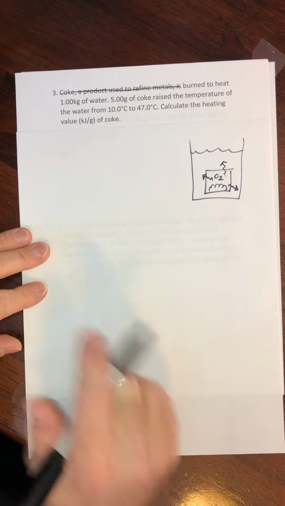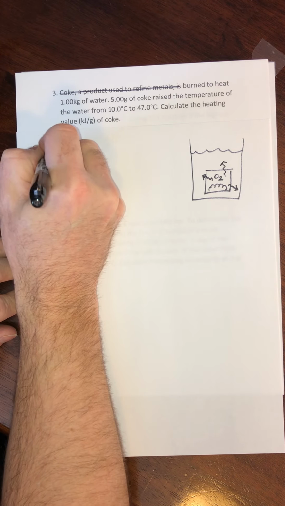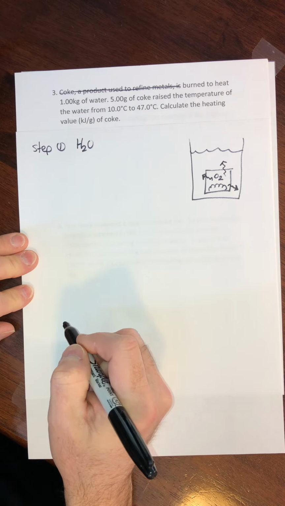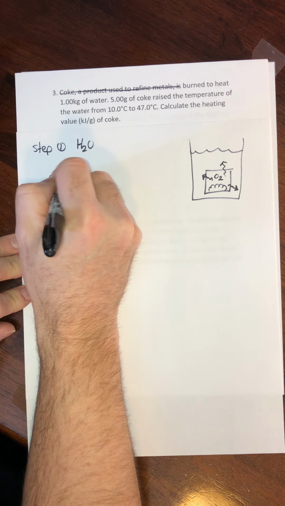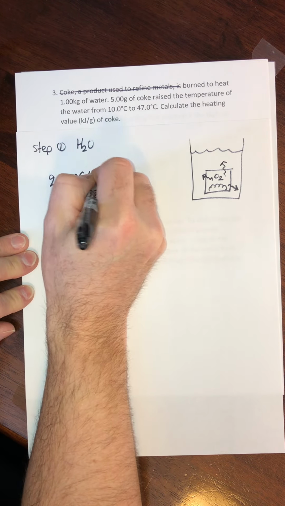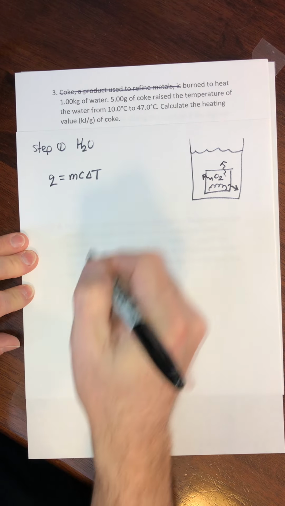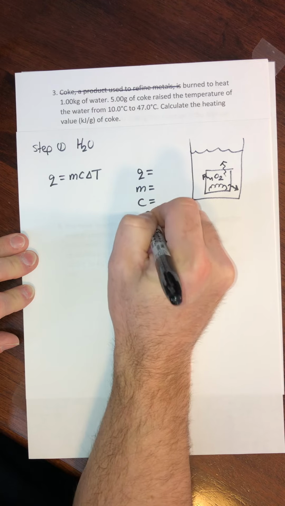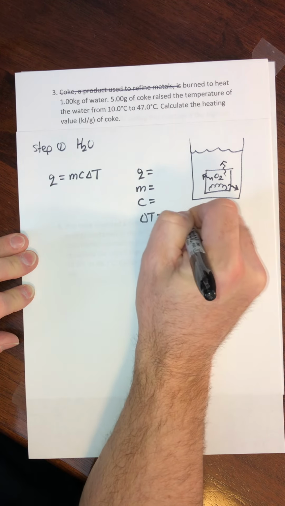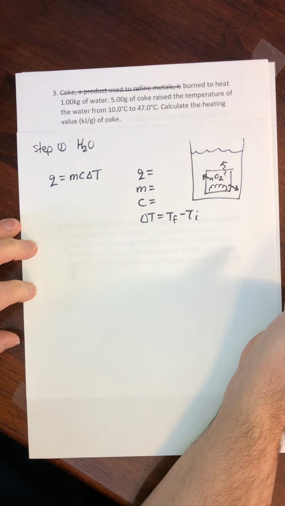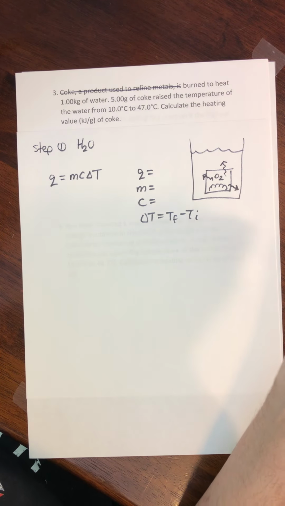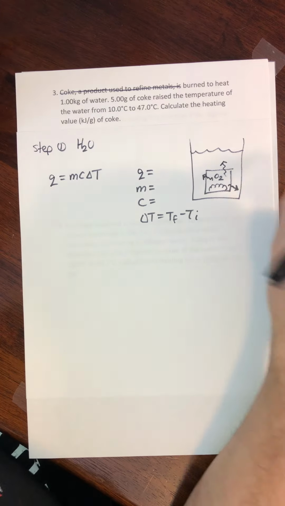In calorimetry problems, step number 1 is always about the water, always about our H2O. So we're going to do Q equals MC delta T for the water. So I need to know the Q, the M, the C, the delta T, which is final minus initial. Okay, so if we look at our problem, we're going to pull out numbers that are related to water.